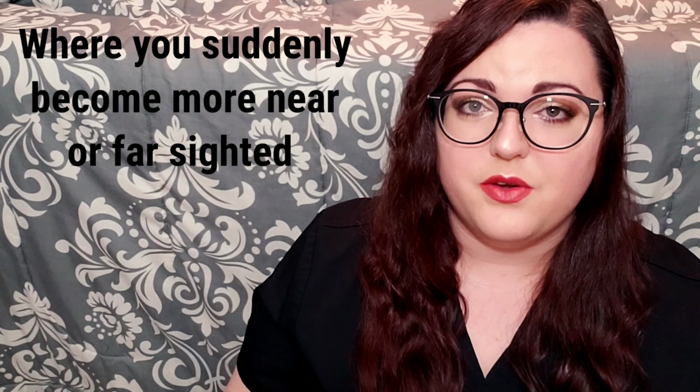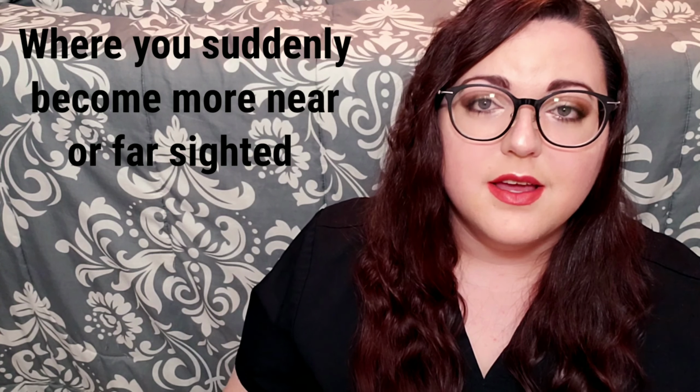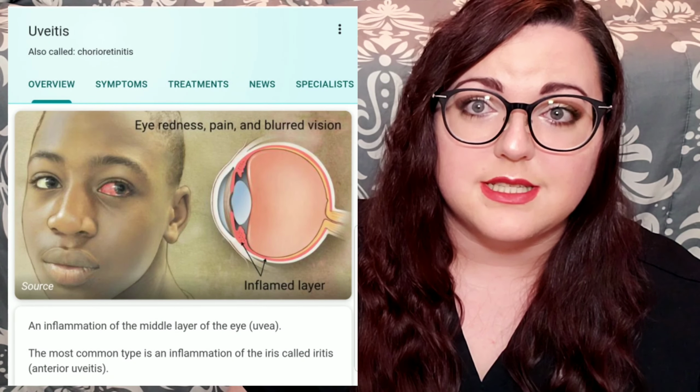There are such things as shifts in your refractive error, so especially myopic shifts generally occur with different health conditions such as diabetes, arthritis, and any uveitic inflammatory disease. Myopia does come with an increased risk of retinal detachments, glaucoma, and cataracts.